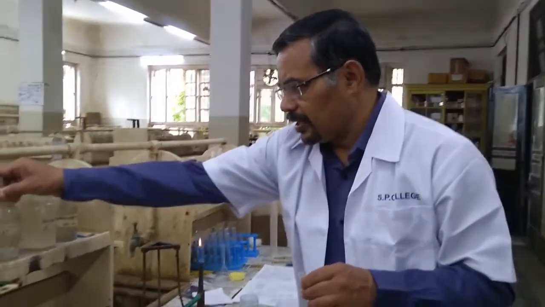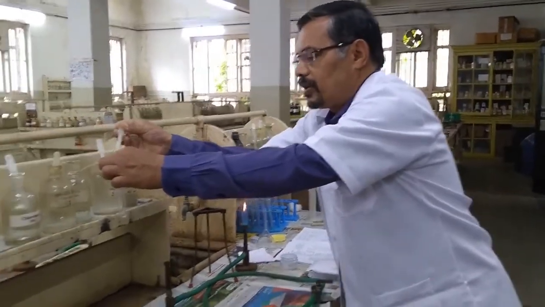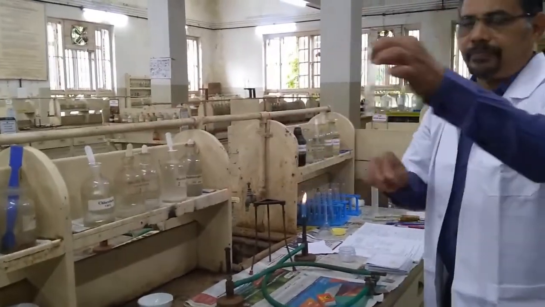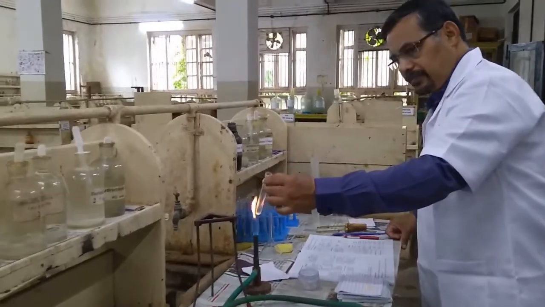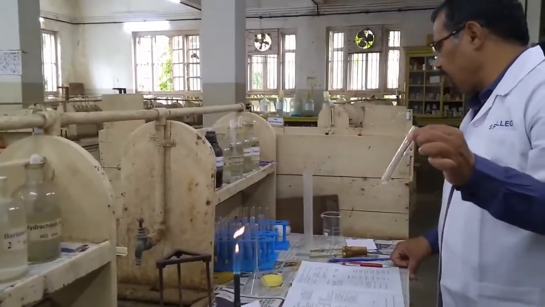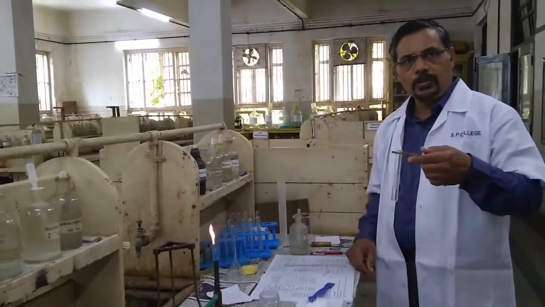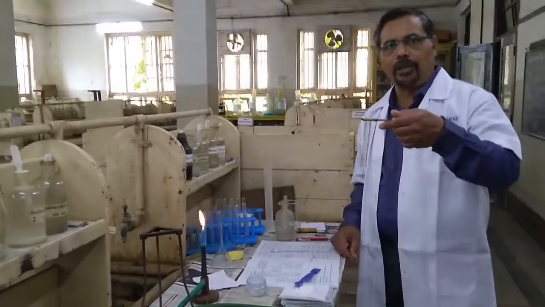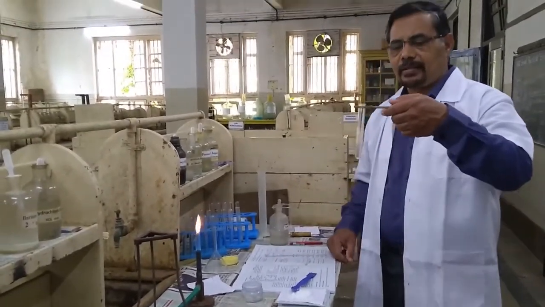So we will add here a small quantity of sodium hydroxide solution. Then we will heat this on the flame of this burner. During this heating, we will check turmeric paper. So, the action of NaOH, this is the next dry test.